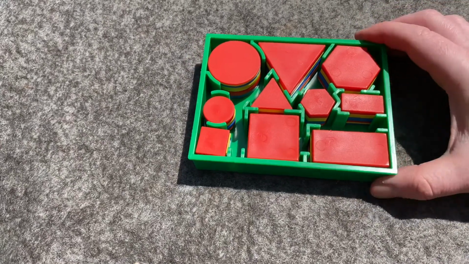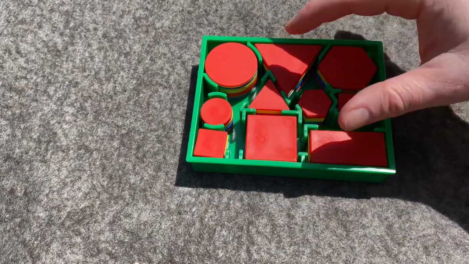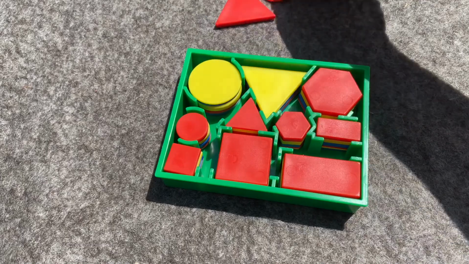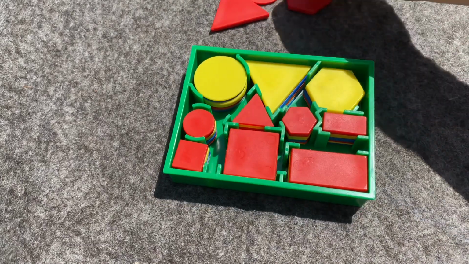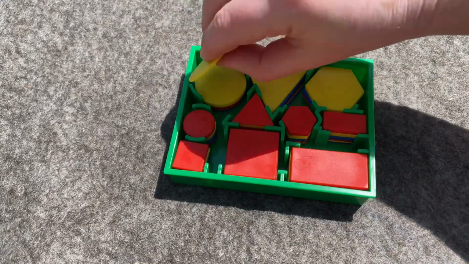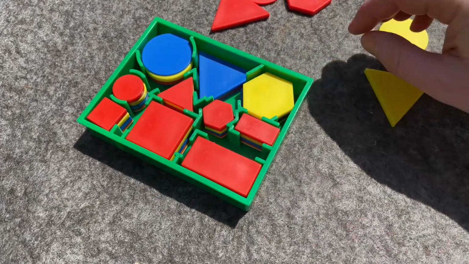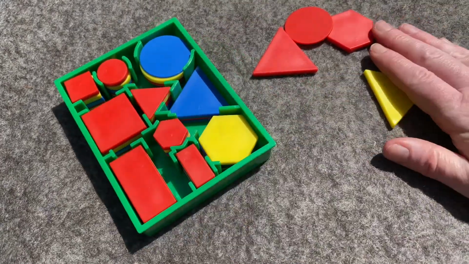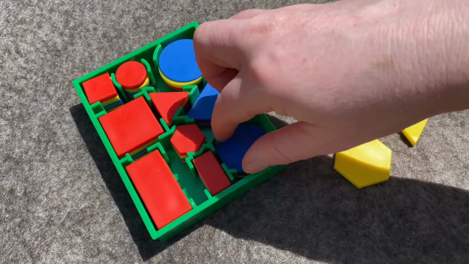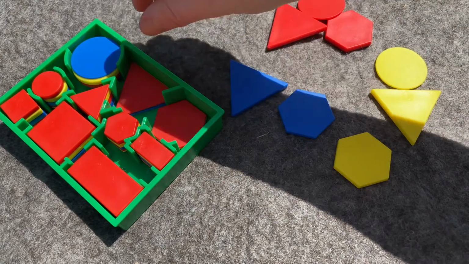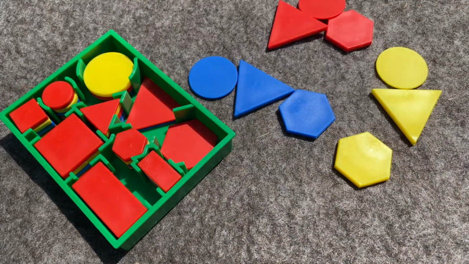They have different attributes. First one, as you can see, is color. So we have red, and that's one attribute. Then we have yellow. I'm going to put all the yellow ones here. That's red, that's yellow, and we have blue as well. So, 3 colors, 3 primary colors, easy to remember.